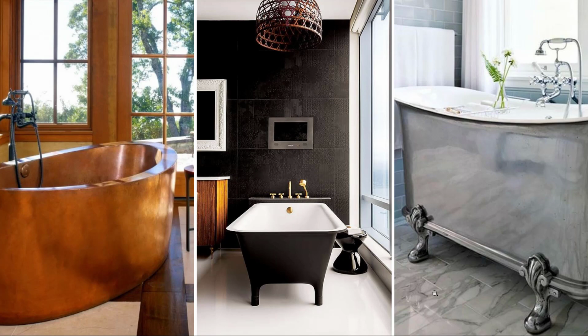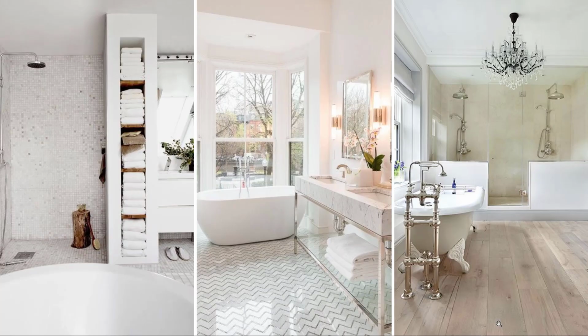So again, many different looks are possible. Here we have an example of that floating tub, and then a very, very large shower, a shower for two with two separate areas, but connected into one main area.